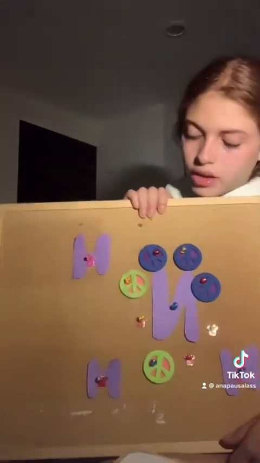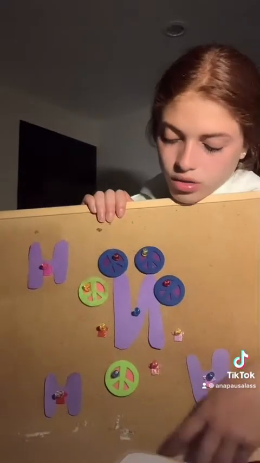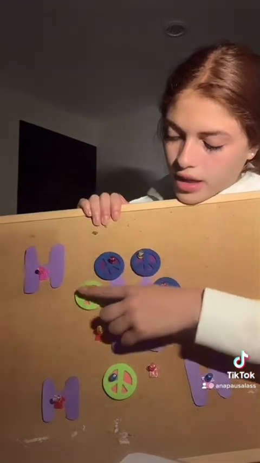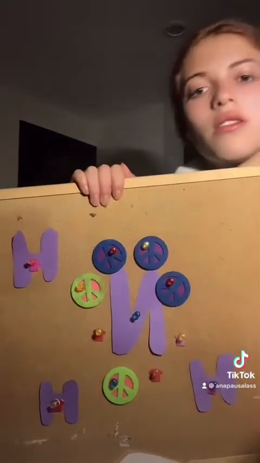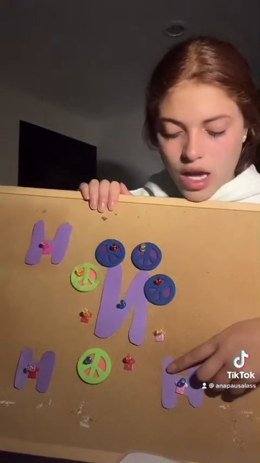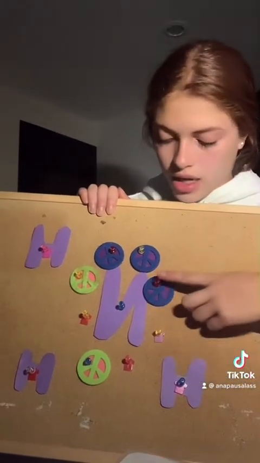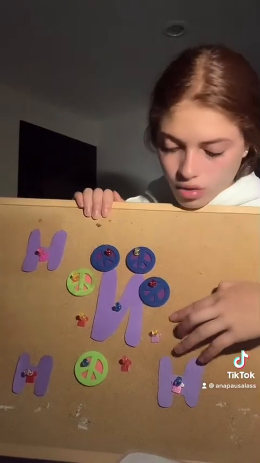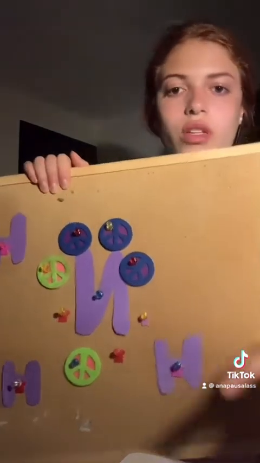To complete the octet rule, we should count 8. So 1, 2, 3, 4, 5, 6, 7, and 8. It's complete. To complete the duet rule, we must know that the H only occupies 1 and the N occupies 5. So here they are bonding and neither of both are alone. So here is the duet rule.